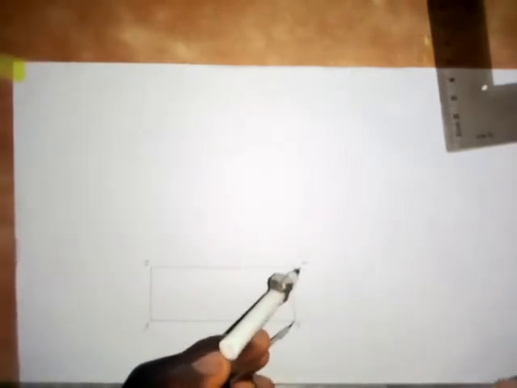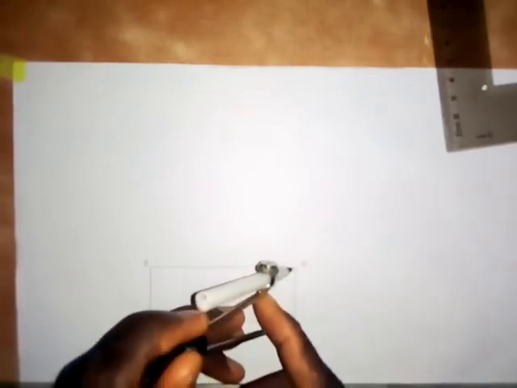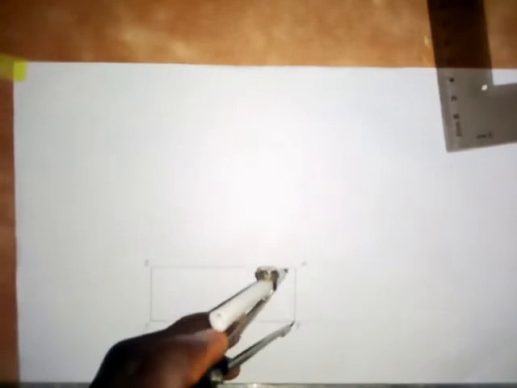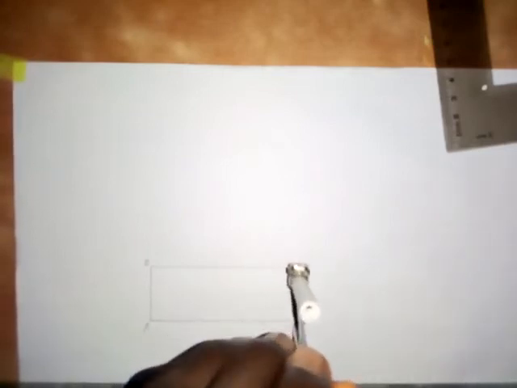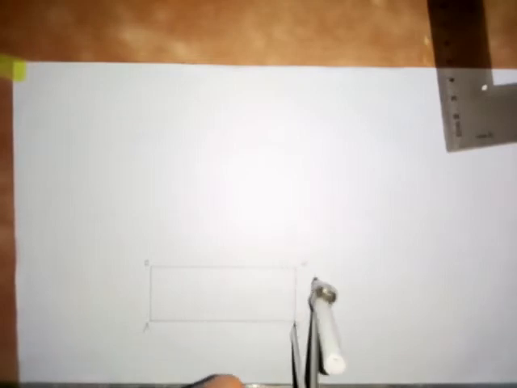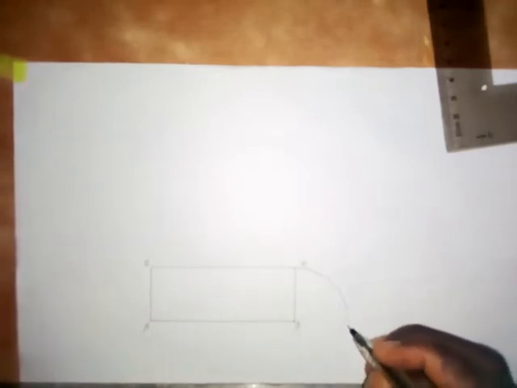Now you take your compass, put the compass at point B and extend it to point C here and draw an arc like this. Wherever it touches here, call it point E.